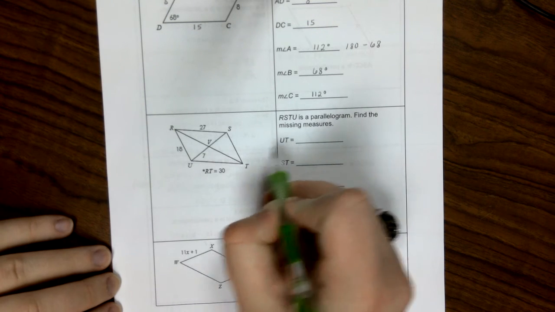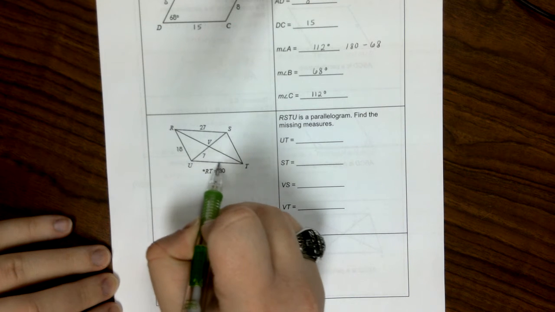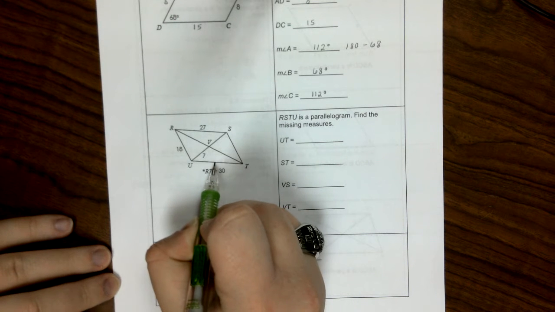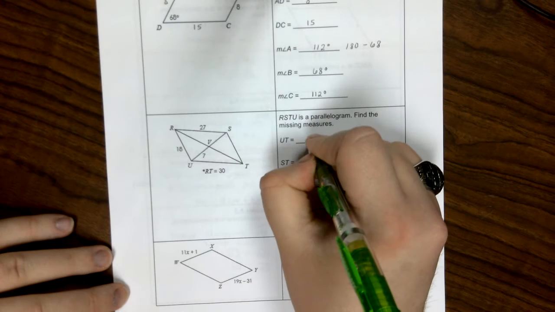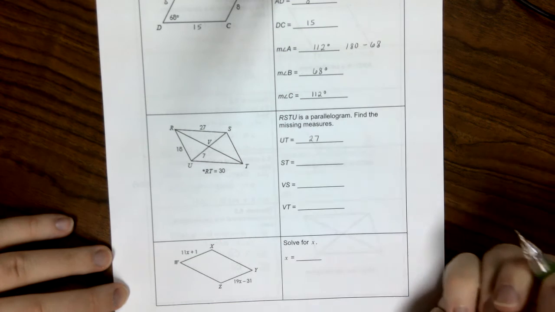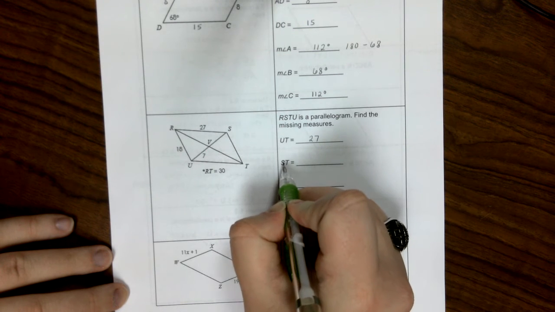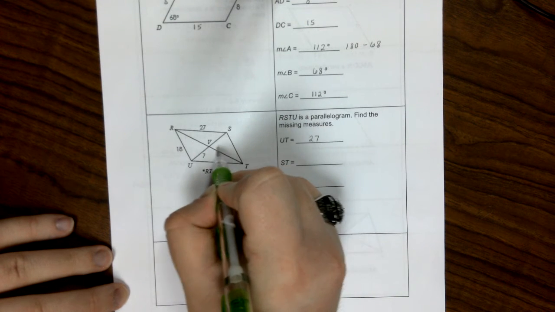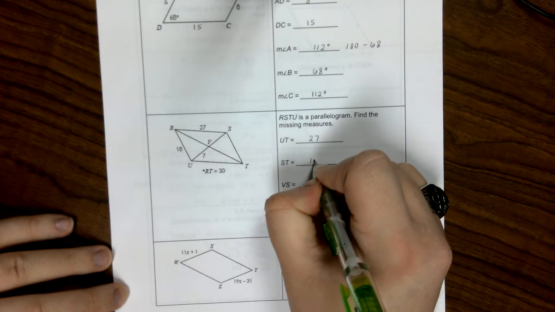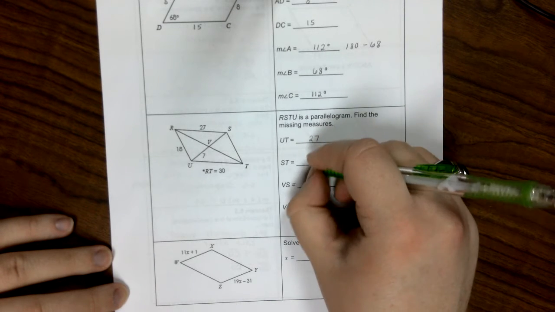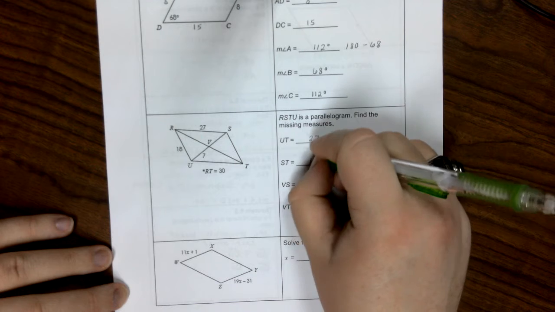All right, UT. Where's UT? Right here. That is a side, so look across. That's 27. ST is another side. Look across. 18. That is a terrible 8.